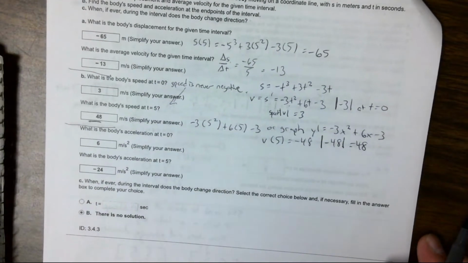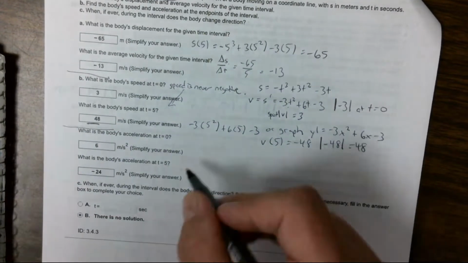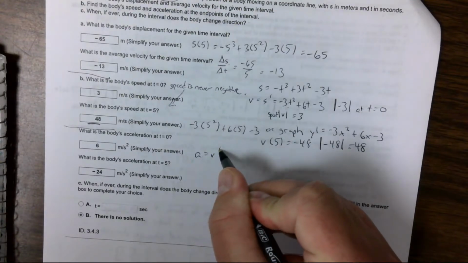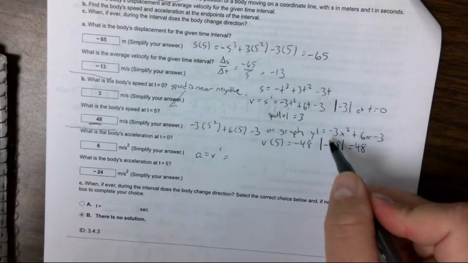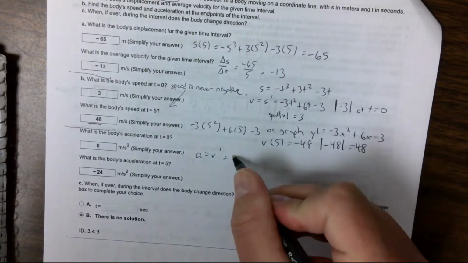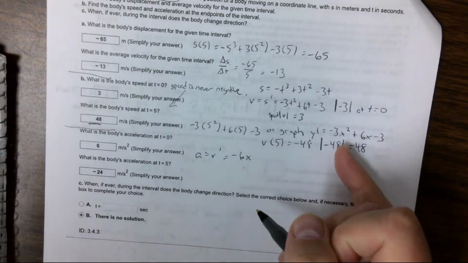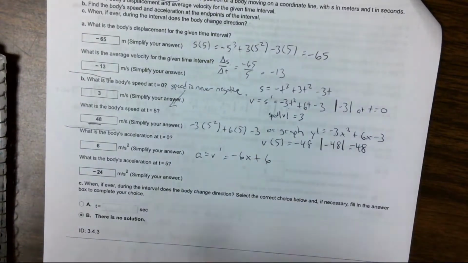Okay. And then for the acceleration, we do the derivative of the velocity. So we take our negative 3 times 2 is negative 6 x, and then plus 6. And then we plug in 0 here.